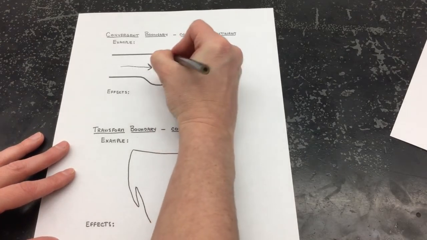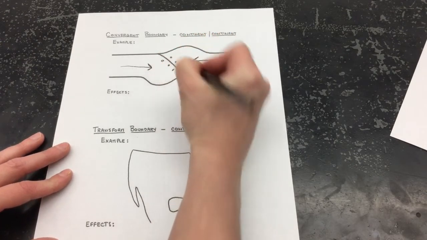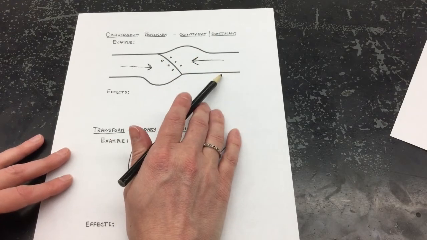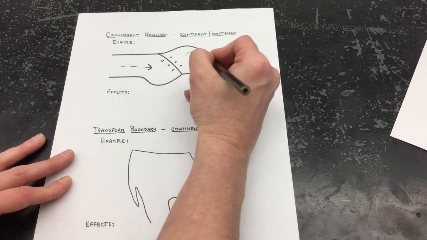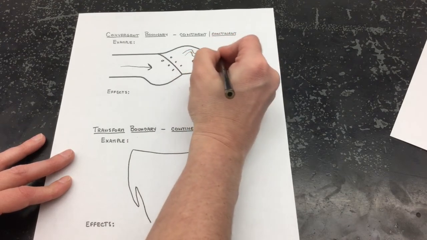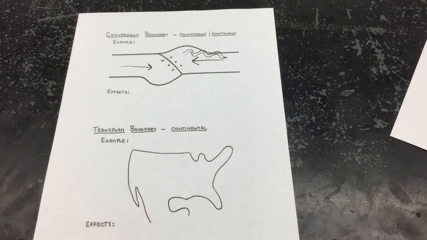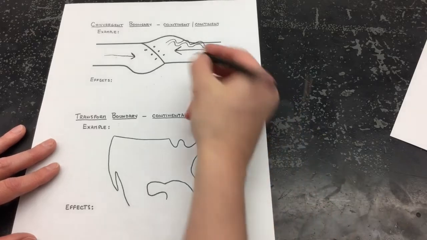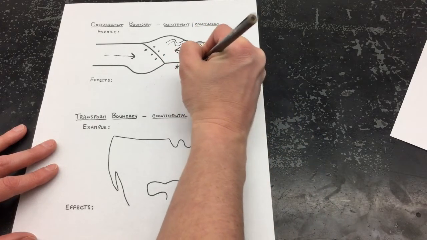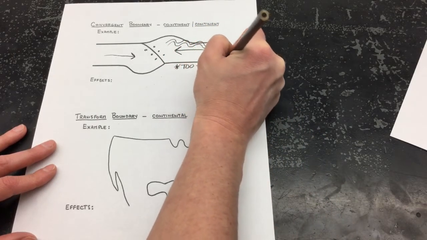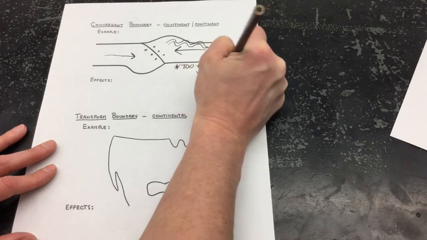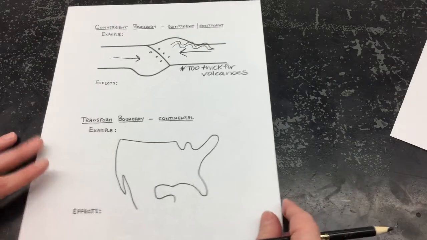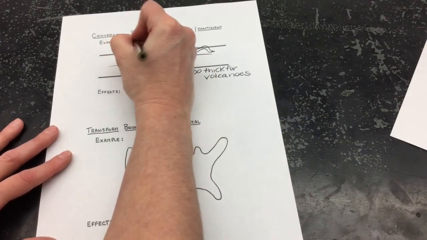So plates come together. Right here where they meet, we're going to have some pretty big earthquakes typically forming, because this crust is moving past one another. And you'll start to see some folding of the rocks, because you've got a lot of heat and pressure going on as these two really big plates collide. We just want to write a note: this is too thick for volcanoes. So that's why sometimes you have volcanoes and sometimes you just have mountain ranges. A great example of this is the Himalaya mountain range.